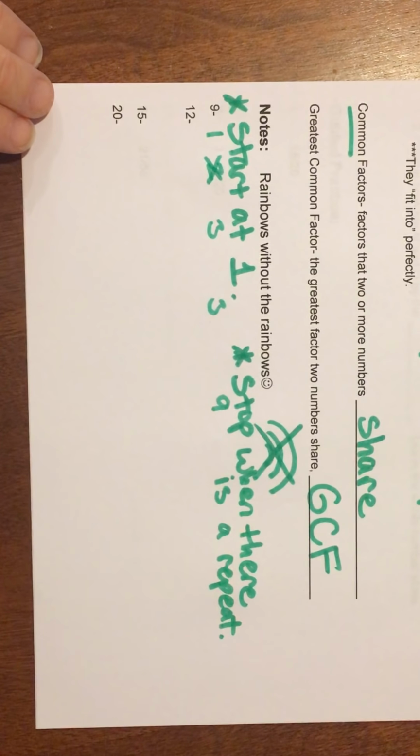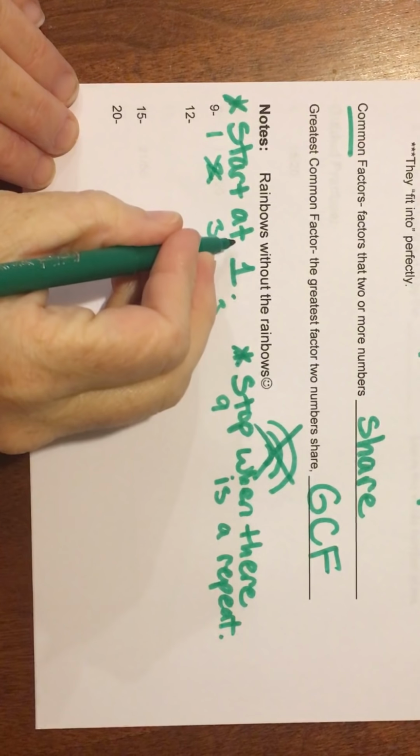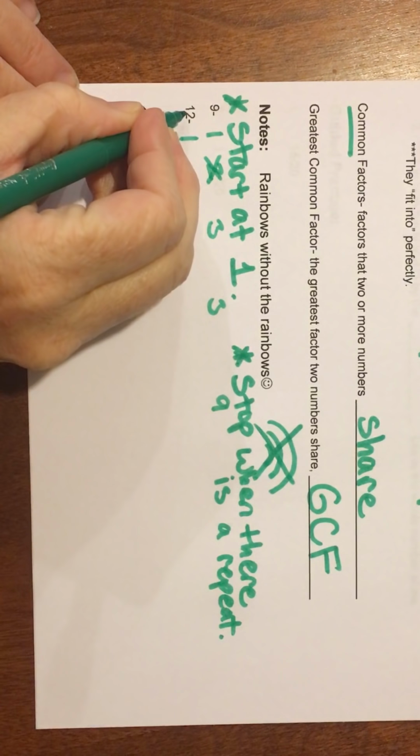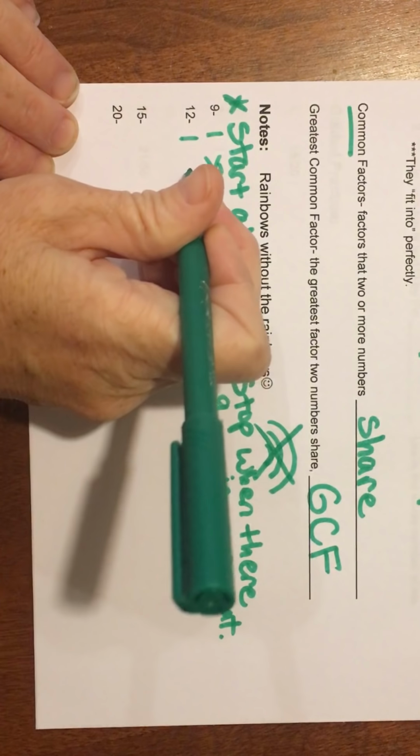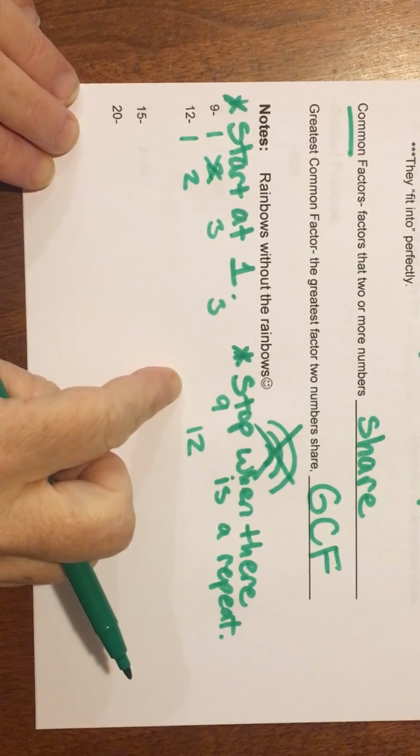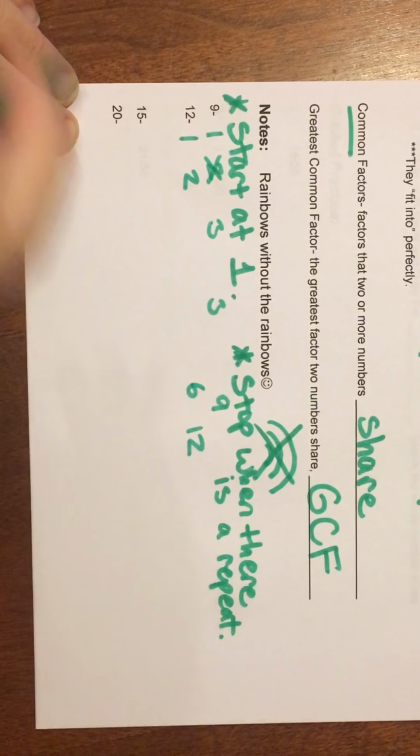Okay, for 12, I'm going to do the same thing. I'm going to start at 1. 1 times what is 12? 1 times 12 is 12. 2 times what is 12? 2 times 6 is 12.